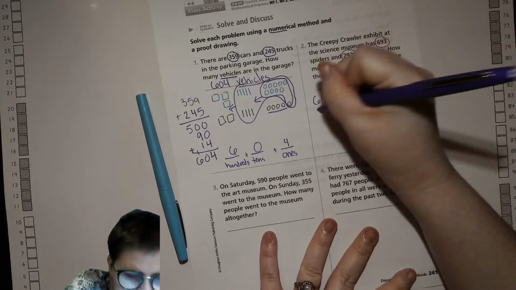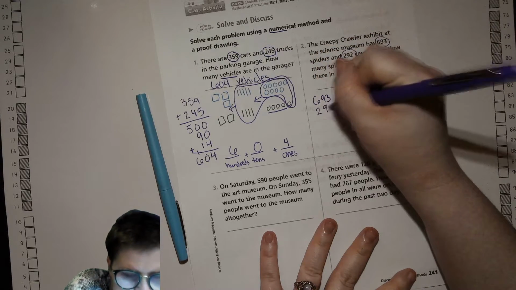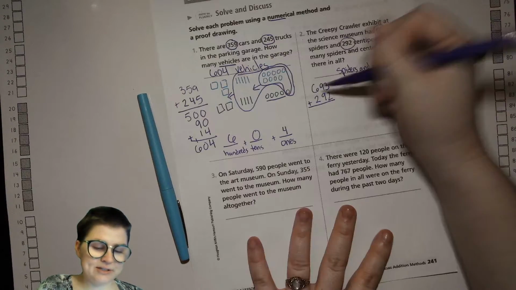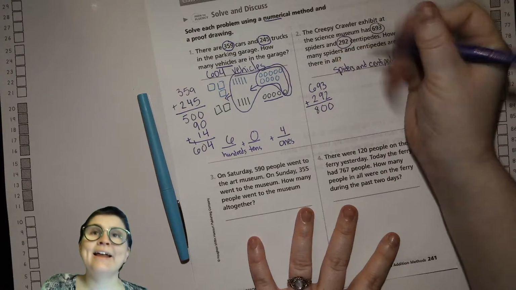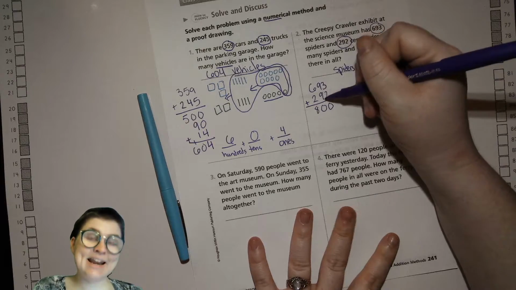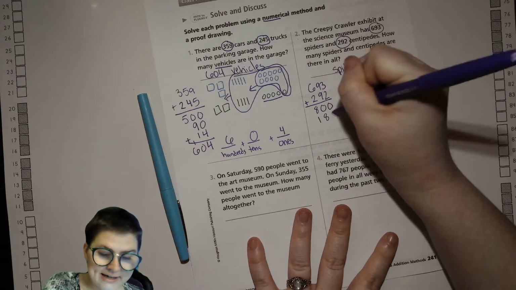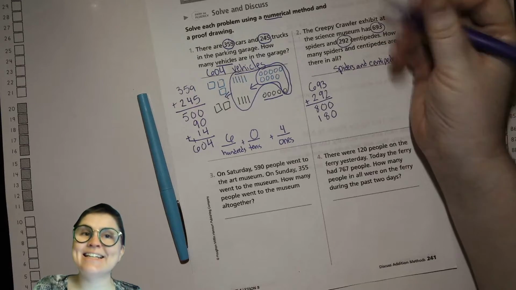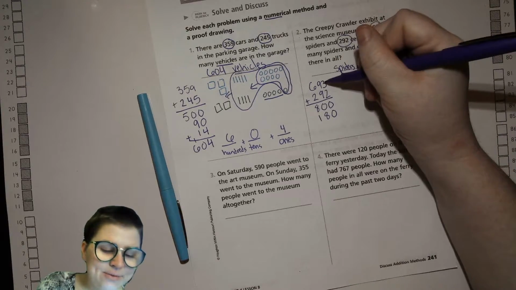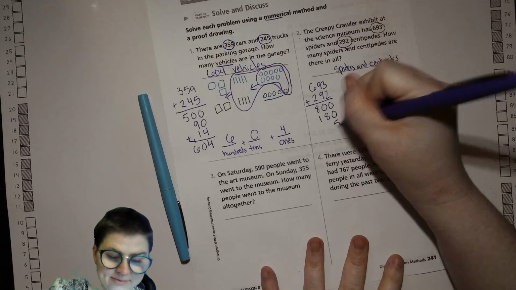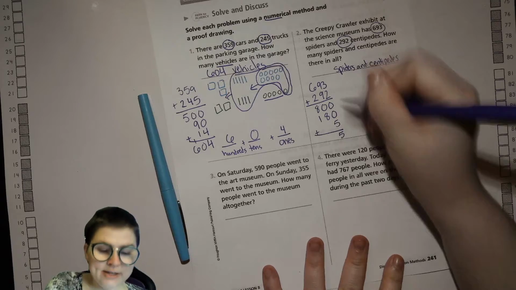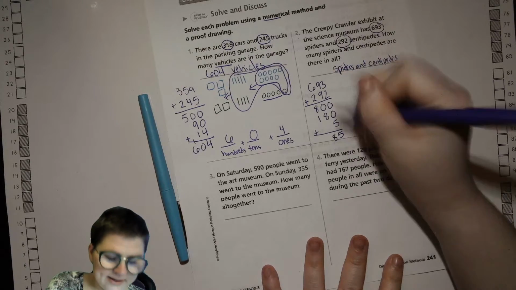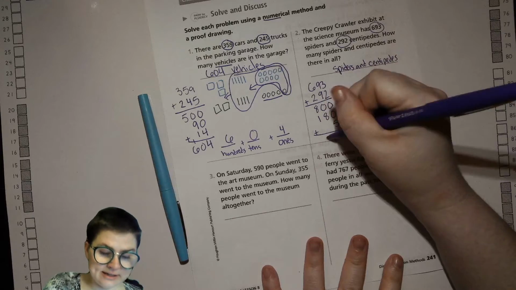693, 292, and then we're gonna go ahead and show all totals. So 600 plus 200 is 800. 90 plus 90 is 180, or 9 tens plus 9 tens is 18 tens, and then 3 plus 2 is just 5. So then we have 0 plus 0 plus 5 is 5, 0 plus 8 is 8, and then 8 plus 1 is 900.